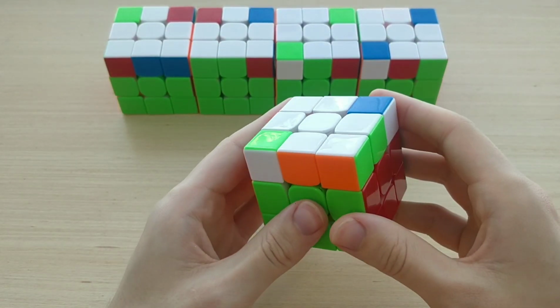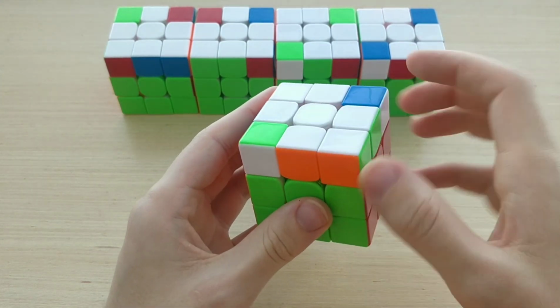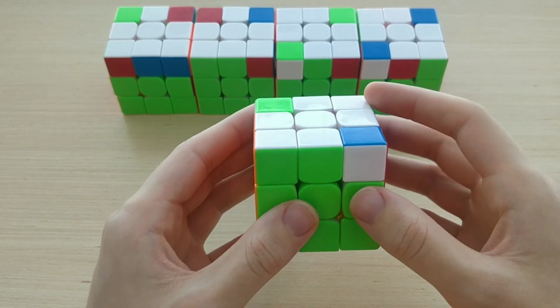And then the mirror of that case, so this time it's the right-hand side of the block that matches one of these two. So we're going to place the block on the left-hand side and do this.